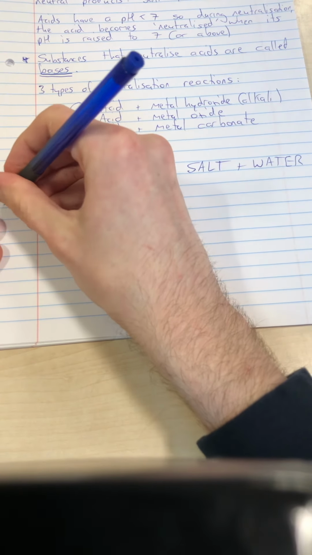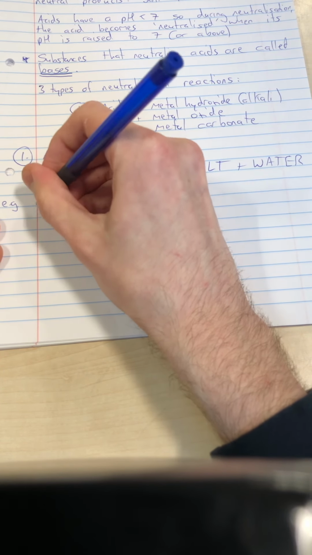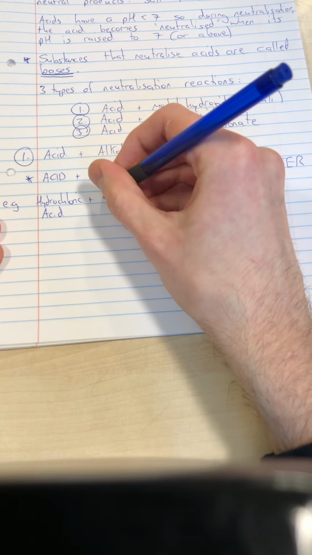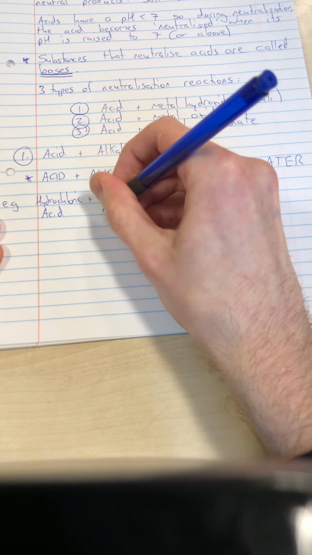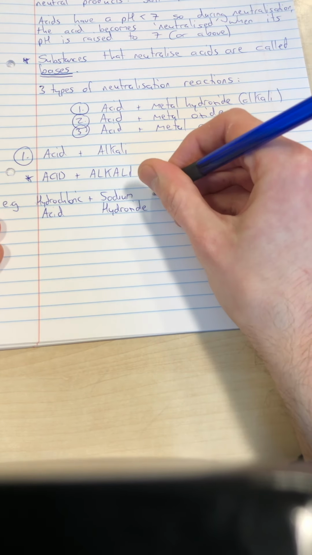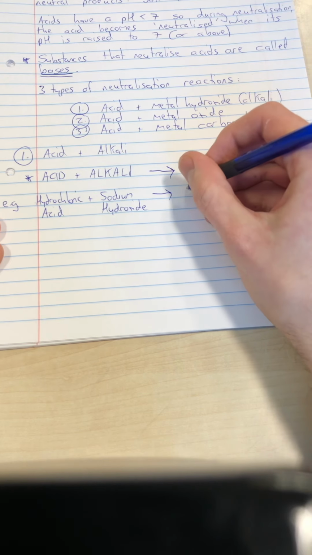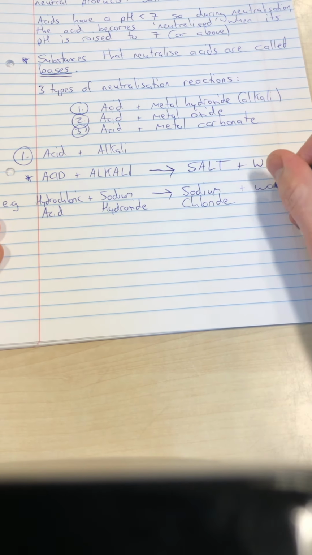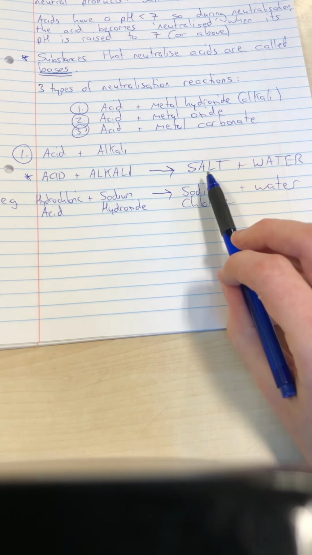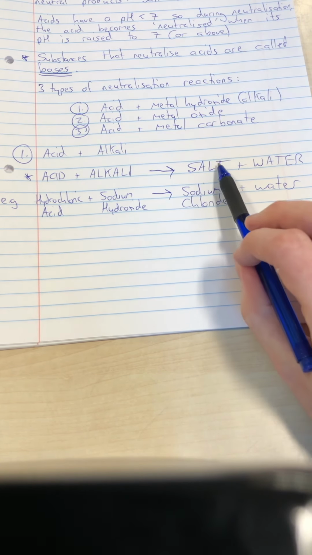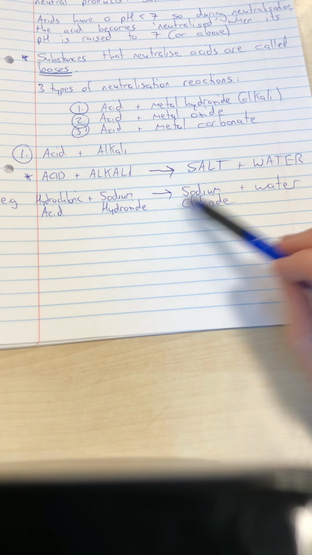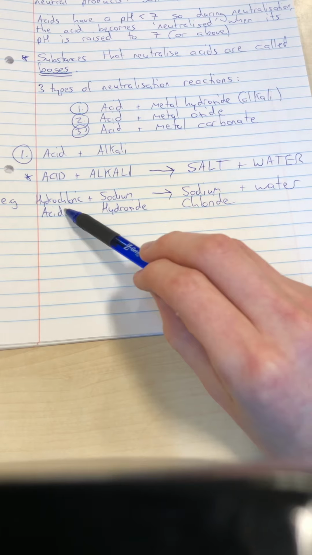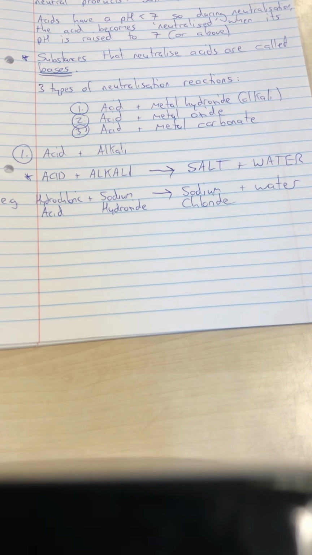So an example would be if we take the acid hydrochloric. So we take hydrochloric acid, we react that with sodium hydroxide, and that gives us the salt sodium chloride plus water. Now, what we're going to do this lesson as well is look at how we name the salt. Looking at hydrochloric acid and sodium hydroxide, we're getting sodium chloride. I want you to have a wee think about how we named that salt based on these two. But we will come back to that, don't worry.